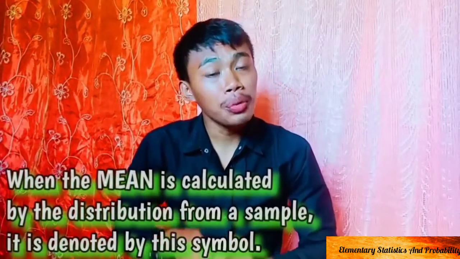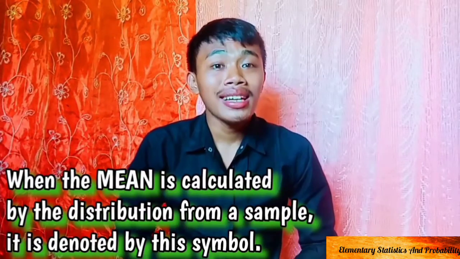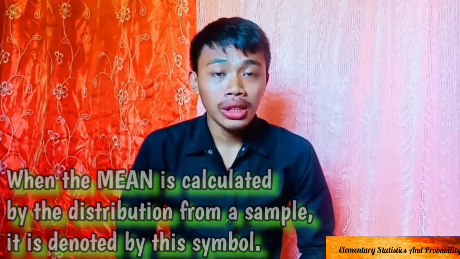And when the mean is calculated from a distribution of a sample, it is denoted by this symbol, or we should pronounce it as X bar. So, mean has two formulas. One is for grouped data and the other one is for ungrouped data.